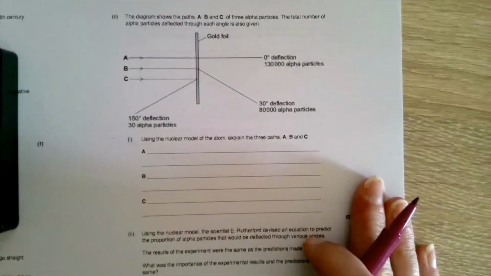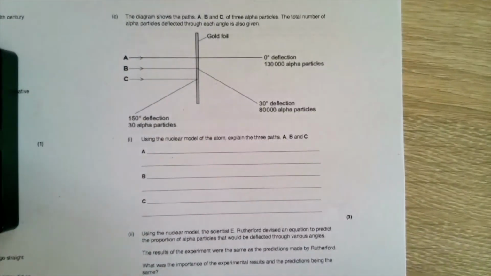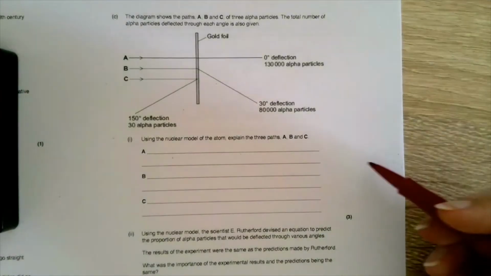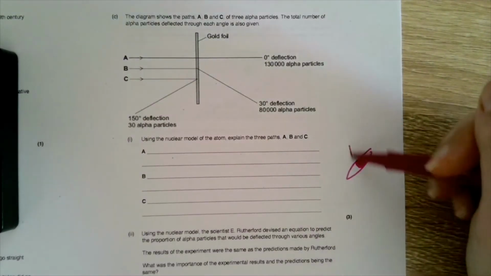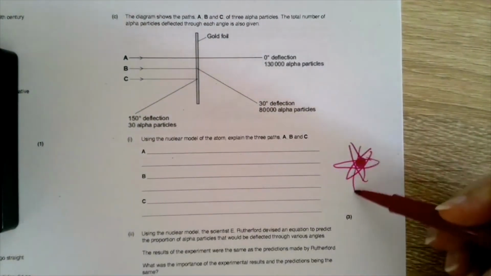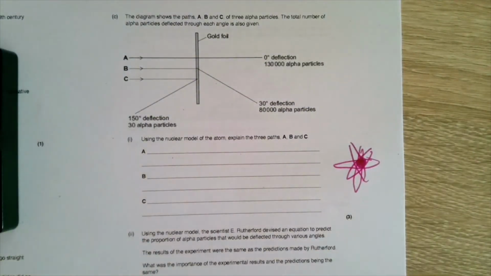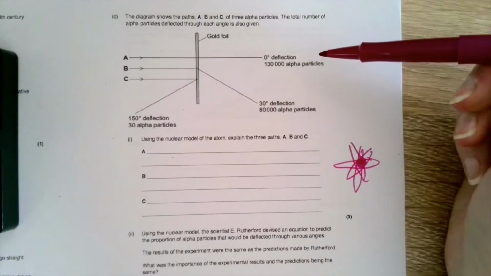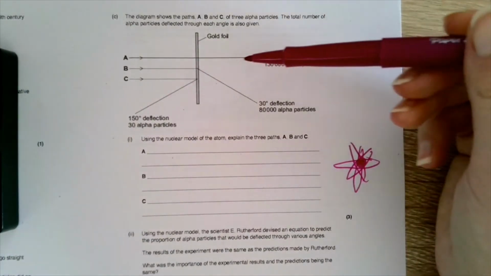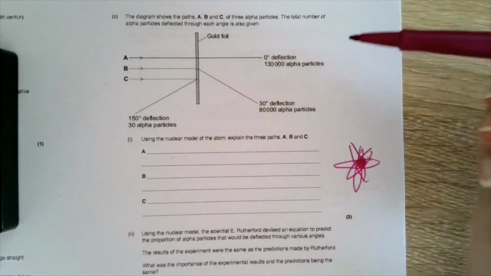And so this diagram shows the paths A, B and C of 3 alpha particles. The total number of alpha particles deflected through each angle is also given. Using the nuclear model of the atom, explain the 3 paths A, B and C. So a nuclear model is our one with nucleus in the centre and our orbiting electrons. So A, 0% deflection, and we had 130,000 alpha particles. So this showed that most of the atom is empty space.